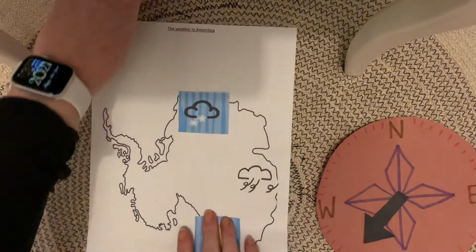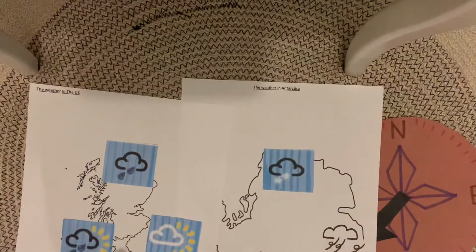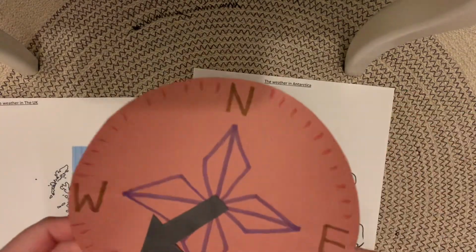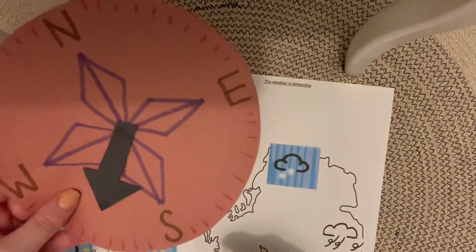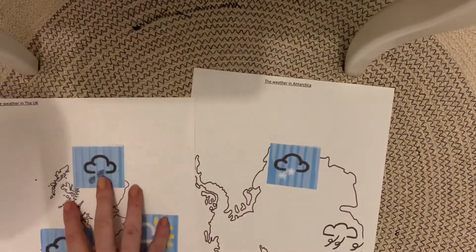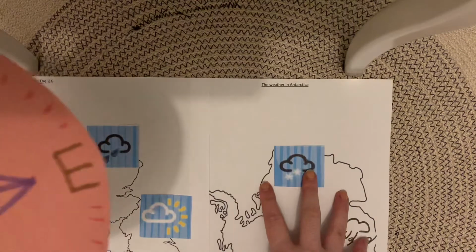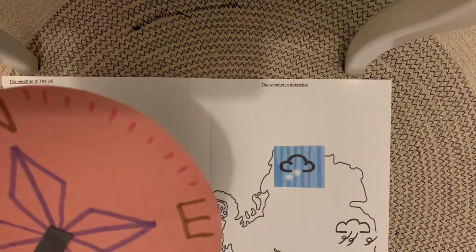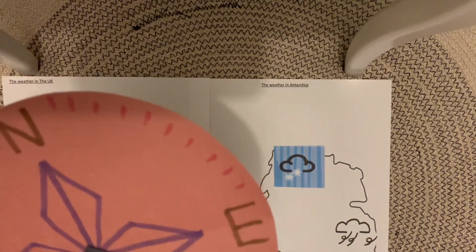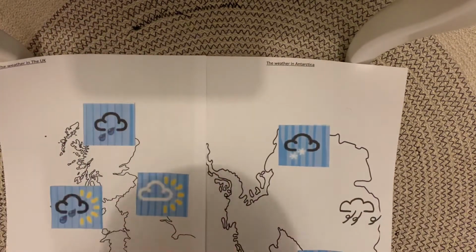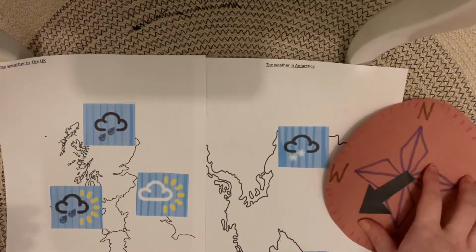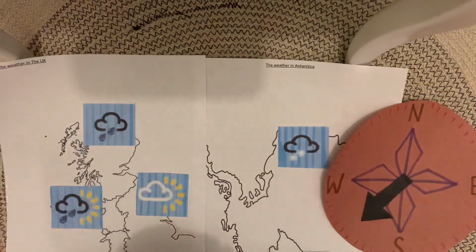Okay, so your task today is you have got to use your compass that we made last week, okay, to help put weather symbols on a map of the UK and Antarctica, okay, and you will be given weather descriptions to put the correct weather symbols in the correct place on the map. Okay, you will have your own descriptions. Okay, well done everyone, see you soon.